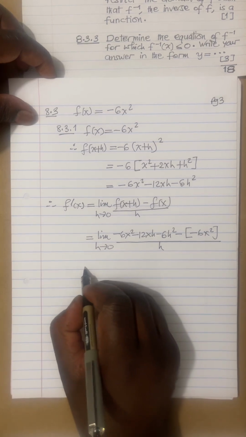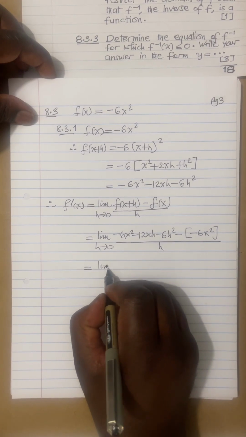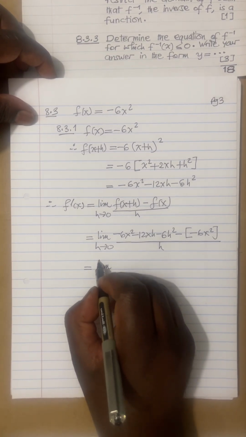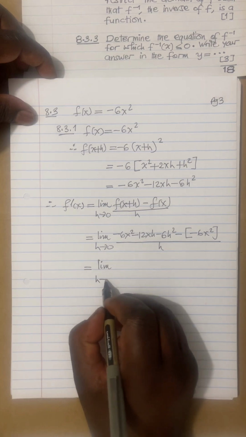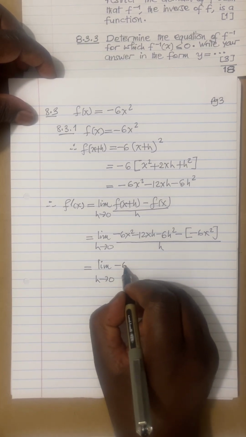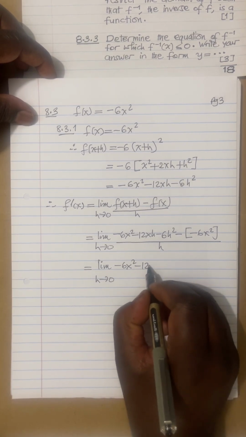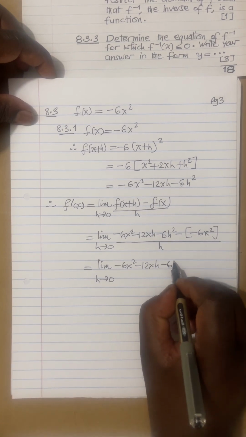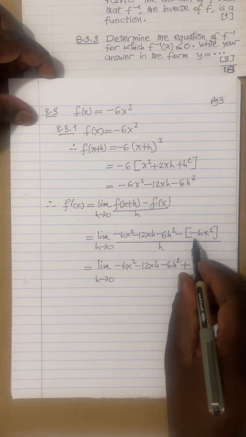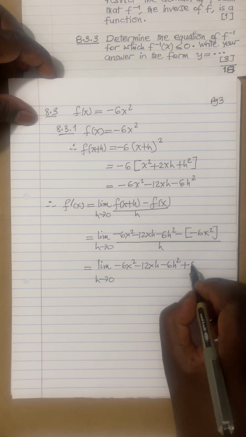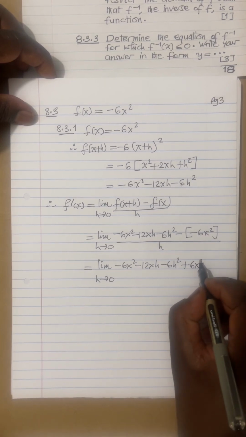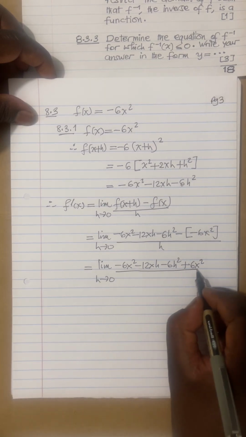Removing the brackets, this is equal to limit as h approaches 0 of minus 6x squared minus 12xh minus 6h squared plus, remember that this sign has to change, 6x squared all over h.